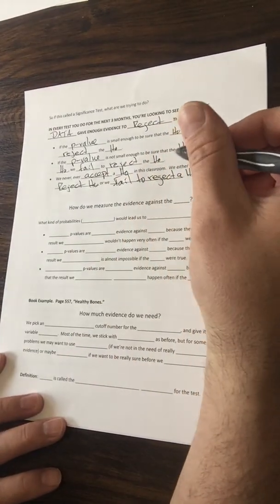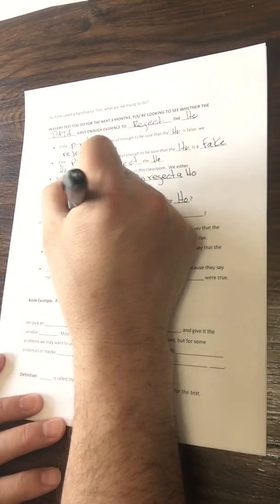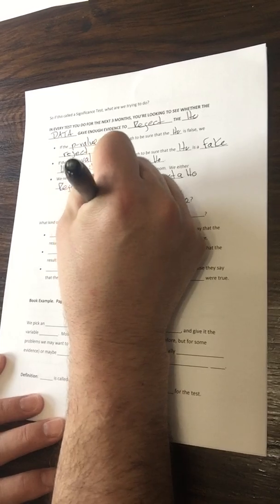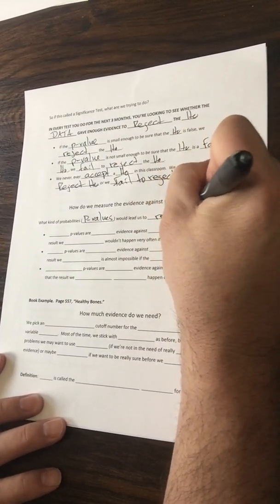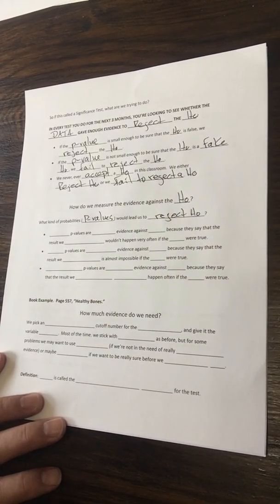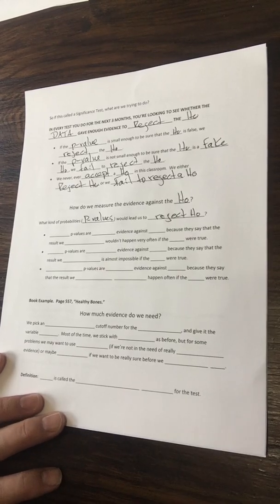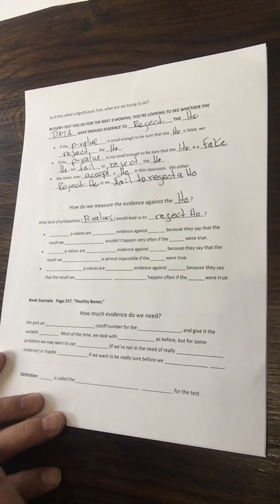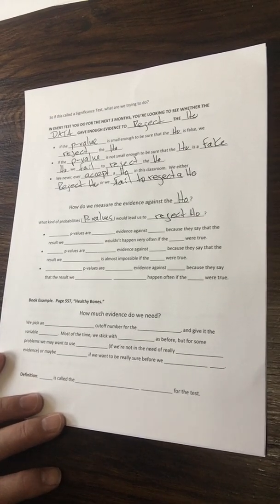Now, how do we measure evidence against the H0 to decide whether or not to reject the H0? What kind of probabilities, p-values, would lead us to reject an H0? Okay, so we get data like a p-hat. We put the H0, like the 0.94, in the middle of our sampling distribution. Call it the mean. And then we take the p-hat and we find the probability that p-hat would be that far away or further. We shade in the normal curve. We'll talk about this in section 9.2 and 9.3. But once we do that, we find a probability.